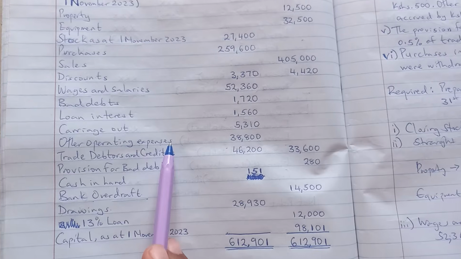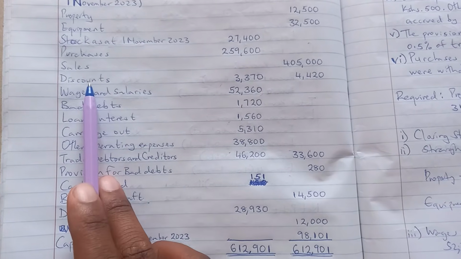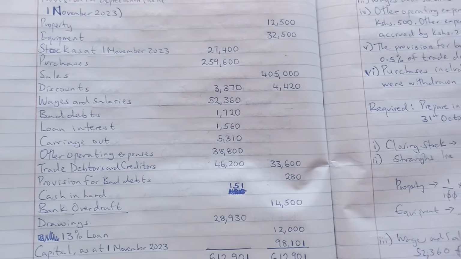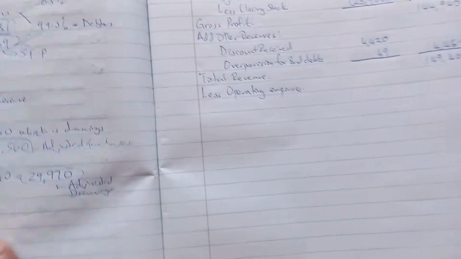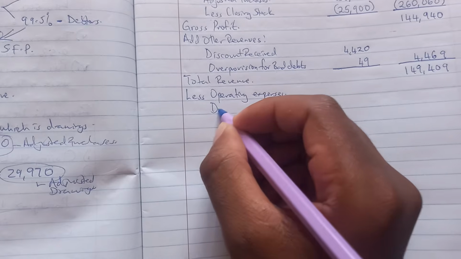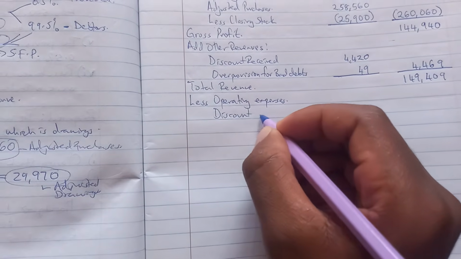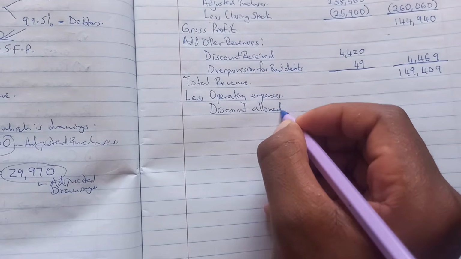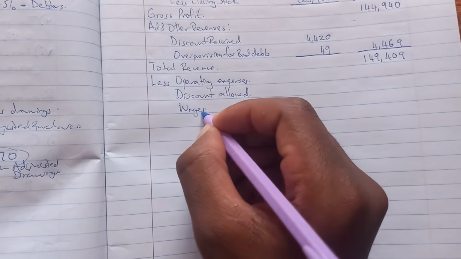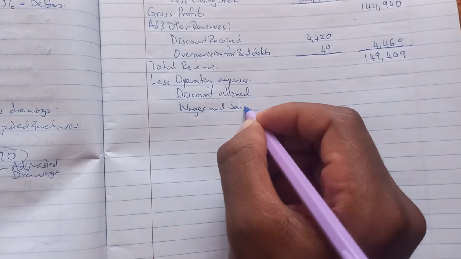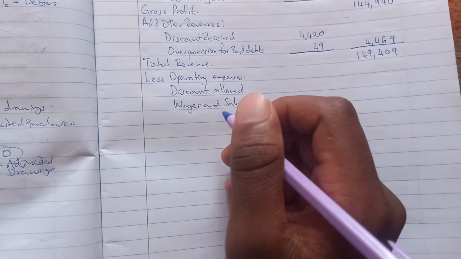Yeah, those are our expenses. So we have discount allowed. What else do we have? Wages and salaries. What else?